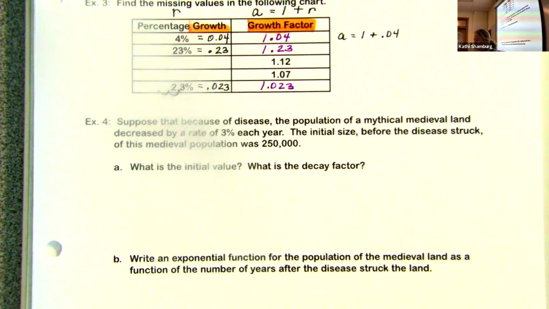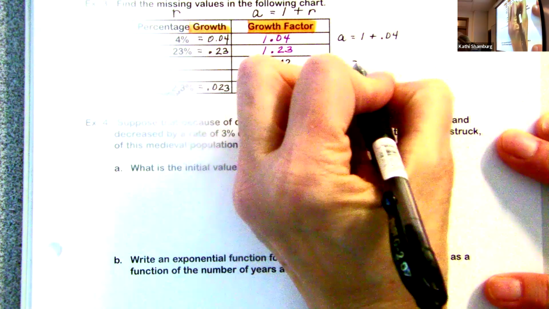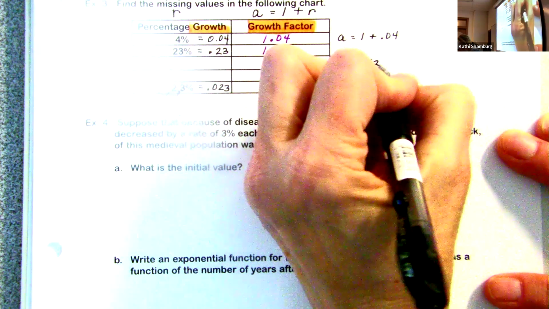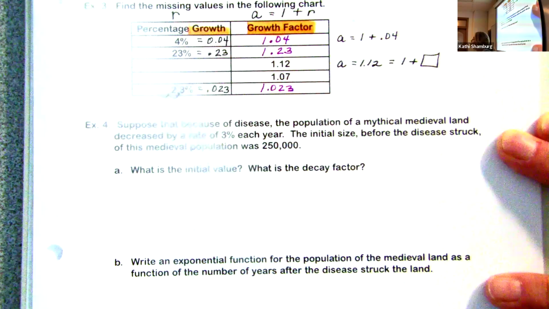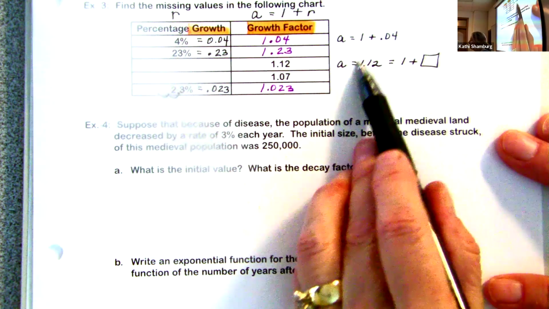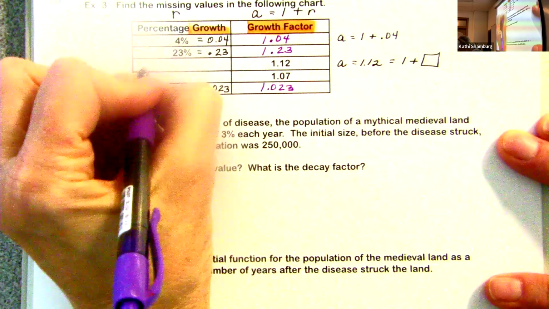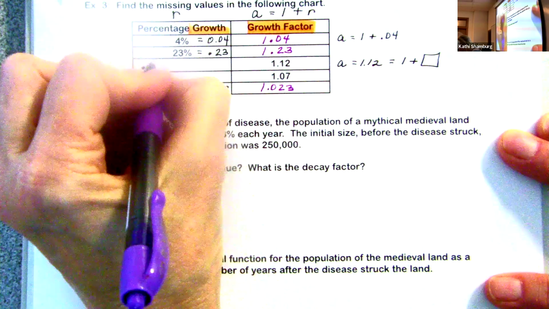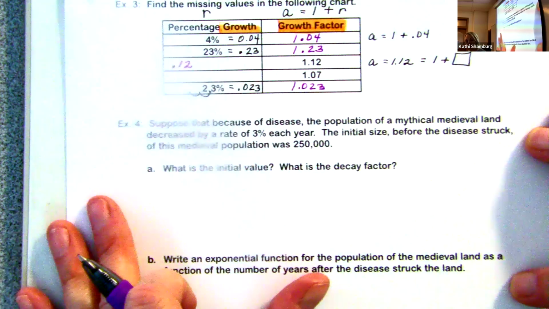Okay, now what we're going to do is do that kind of backwards, right? So we know that A is 1.12. So we want to ask ourselves, 1 plus what gives us 1.12? What would you add to 1 to get this number? 0.12. So we know then my rate as a decimal is 0.12, but I'm going to rewrite that.